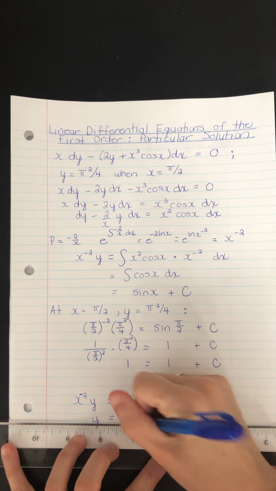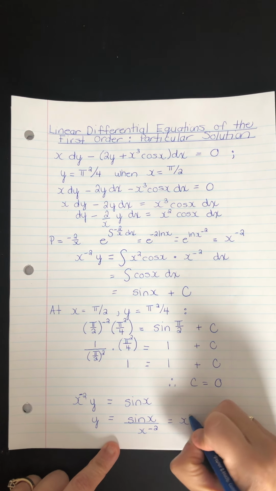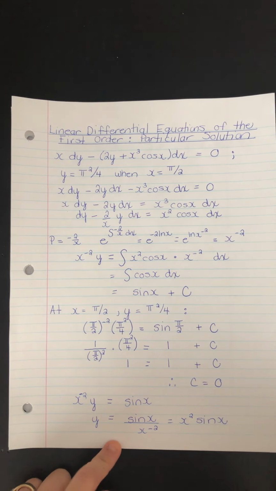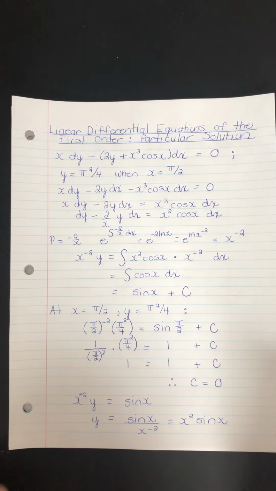And that's just a little odd, to leave the negative exponent in the denominator. This is the same as x squared sine x. So y is x squared sine x, which is the final particular solution.